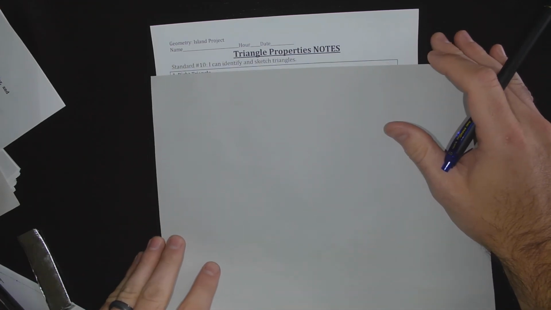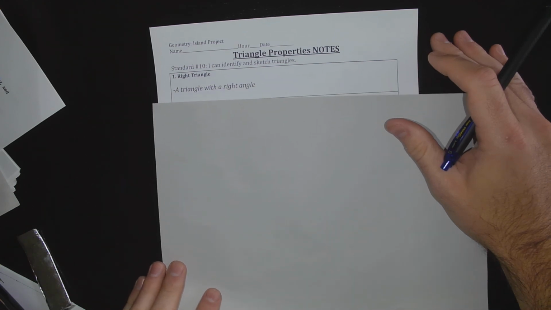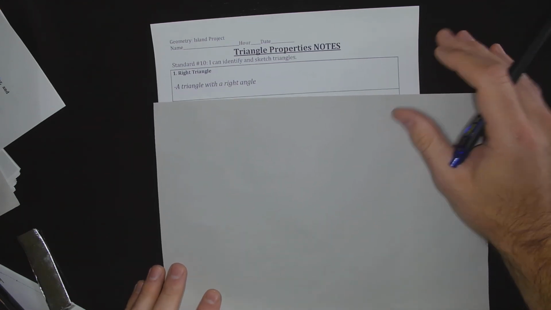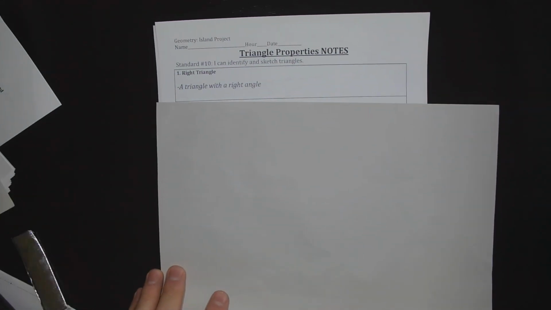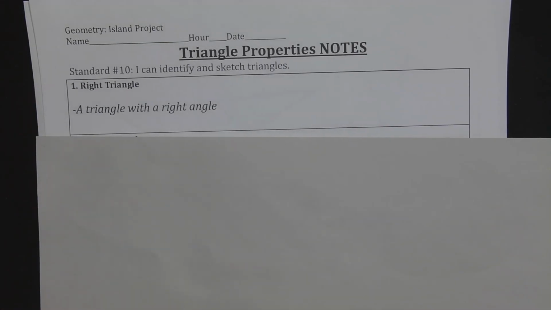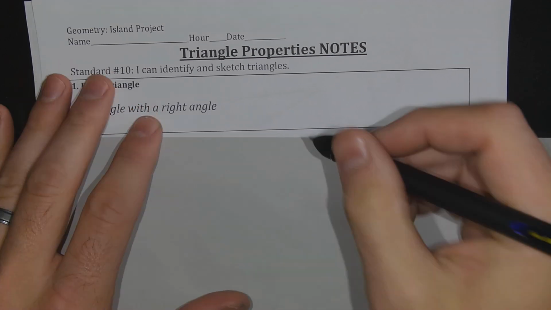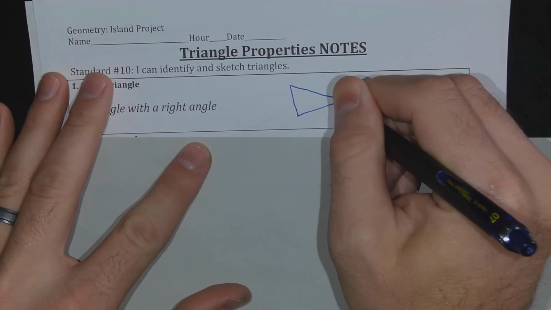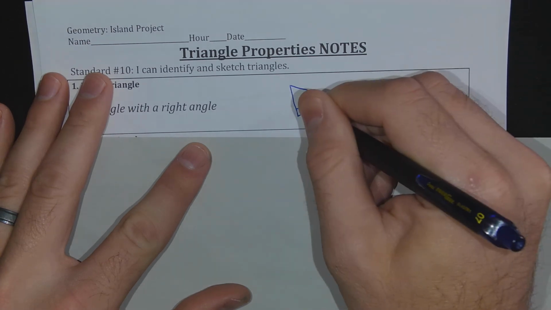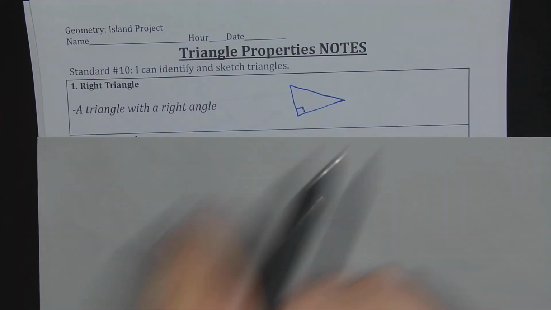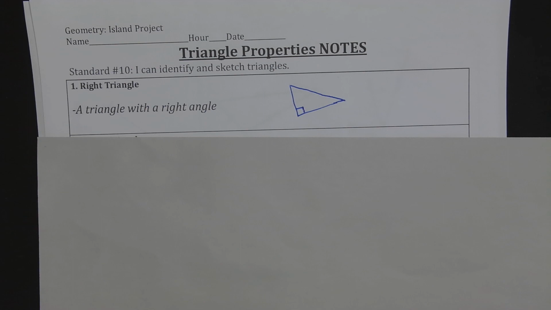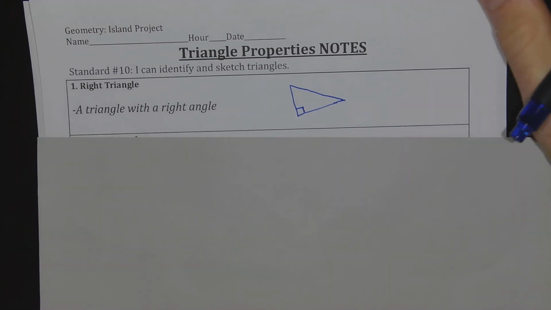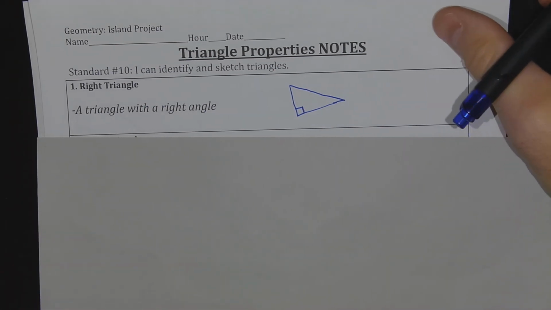Okay? The first type of triangle we have to look at is a right triangle. A right triangle is simply a triangle with a right angle. So what you're going to look for here is any triangle with one of those right angle symbols, the box, the square, whatever you want to call it. That's a right triangle. And that's really it. That's all a right triangle needs is a right angle.